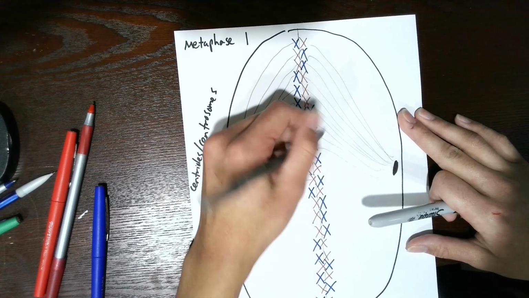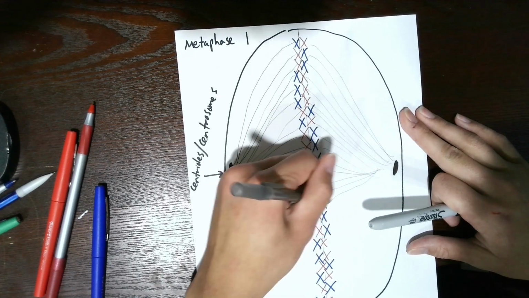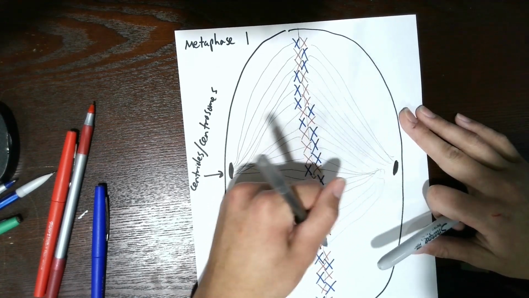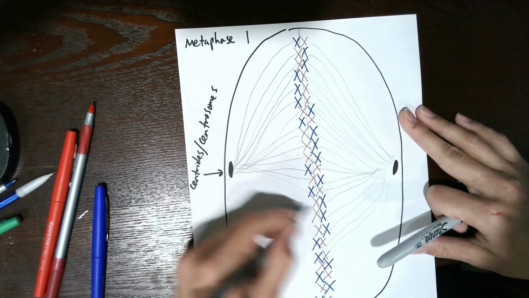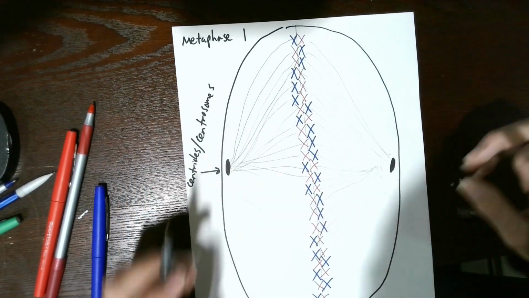And it's going to grab onto the middle part, the centromere of the chromosome. There's a special structure on the centromere. It's called the kinetochore, and that's what it's grabbing onto. So I'm just going to draw them in really quickly. So the spindle fibers are grabbing on. That's metaphase 1.